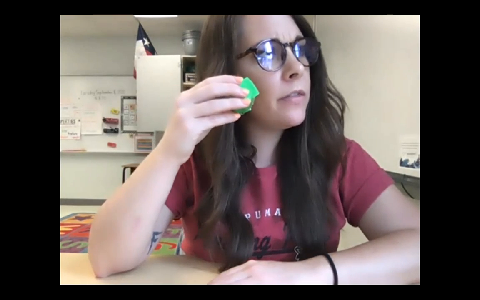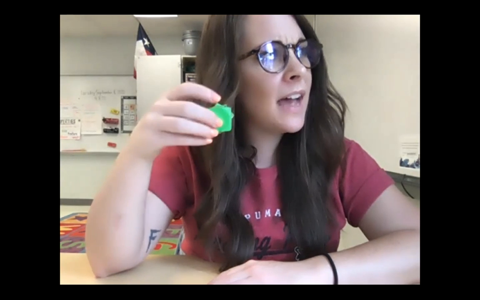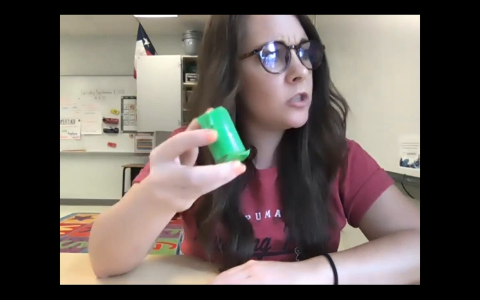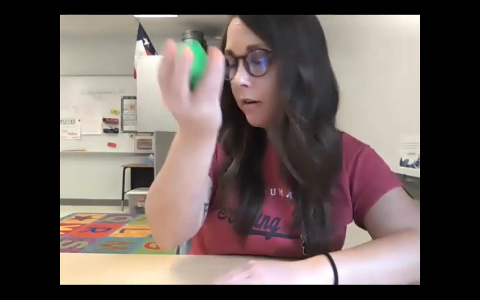I can feel that it has its own shape. It's not changing shapes as I move the container. It also feels like it has more mass than the container that had the other states of matter in it.